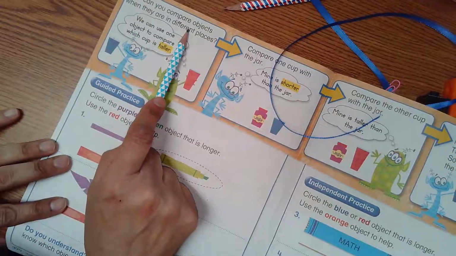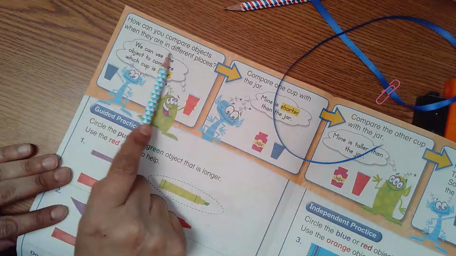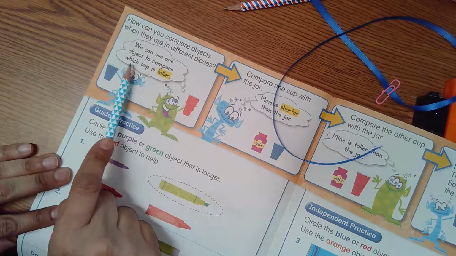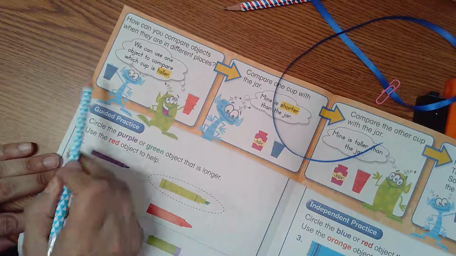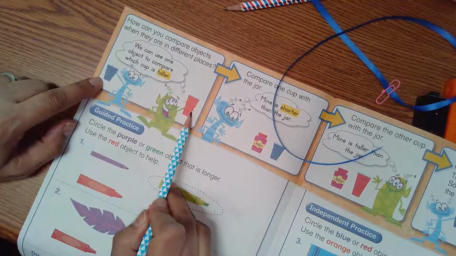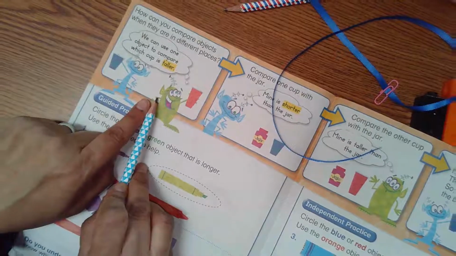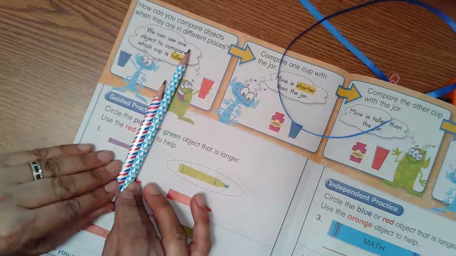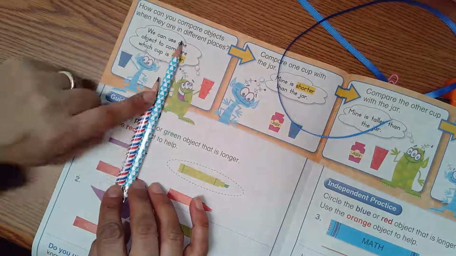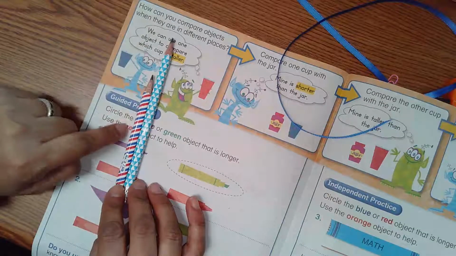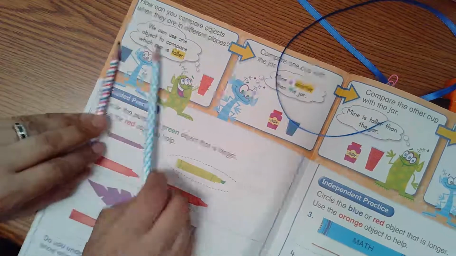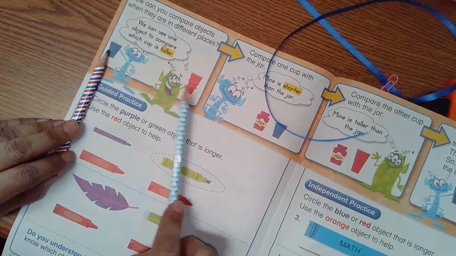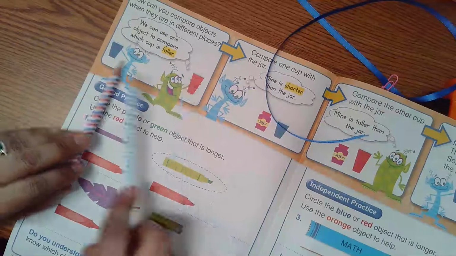How can you compare objects when they are in different places? We can use one object to compare which cup is taller. For example, we have two cups here and they're not aligned to each other. They're not next to each other like in the first lesson. That's so easy. I can say this is longer and this is shorter, or this is taller and this is shorter. Over here, one character has a cup and the other character has a cup, and I can see they're not next to each other.